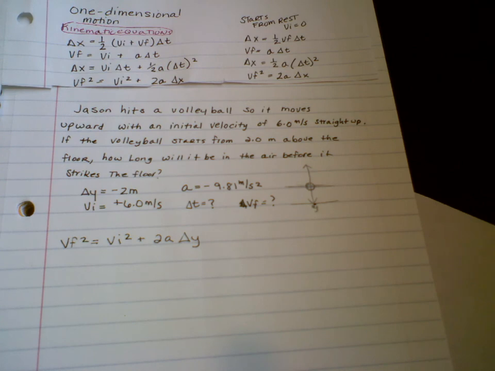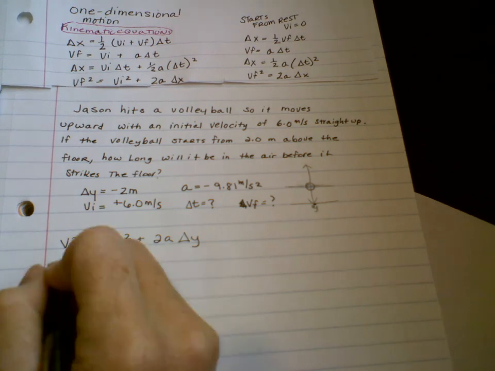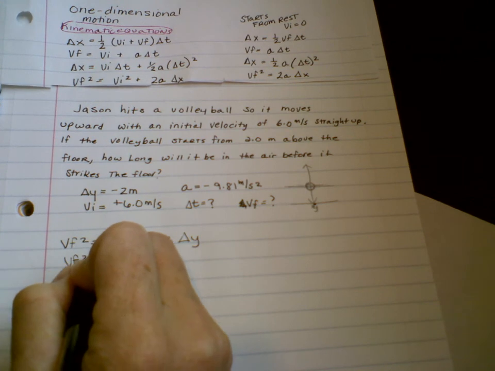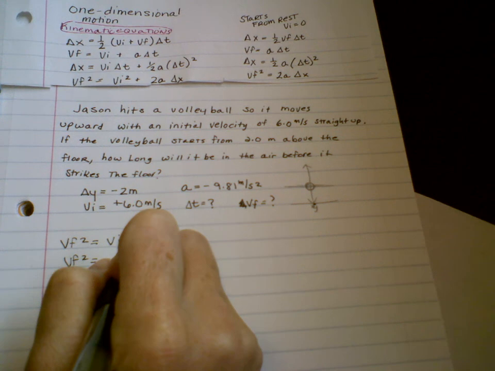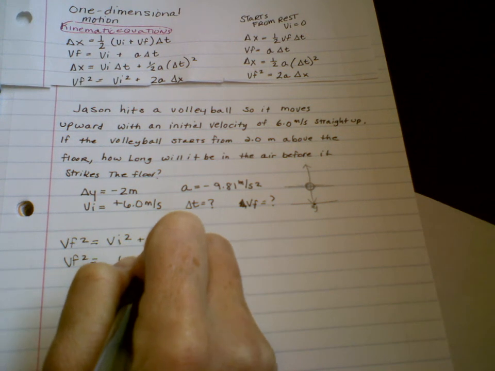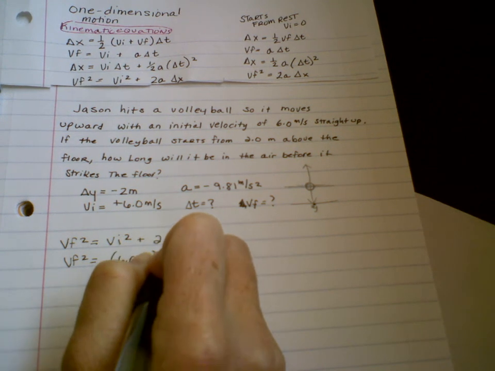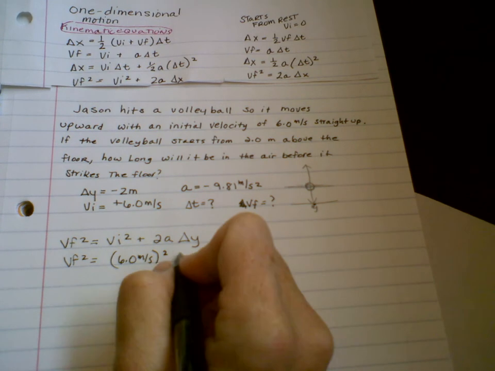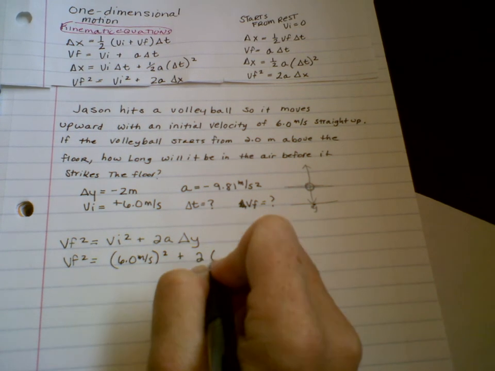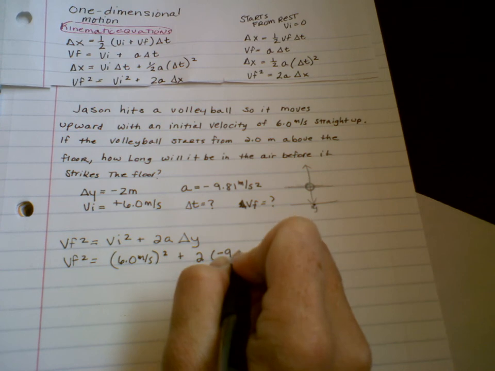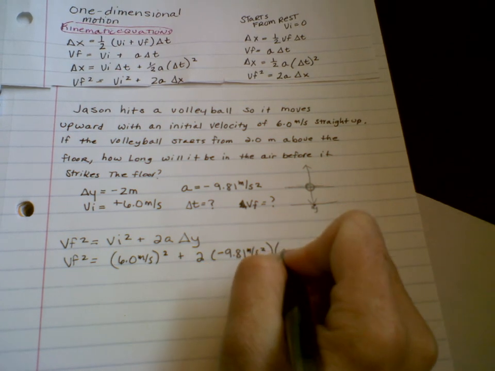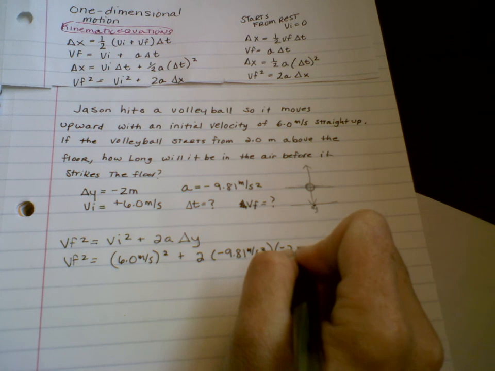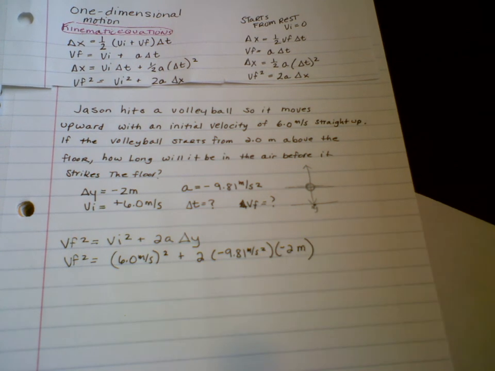So I'm going to solve here for v sub f. So I'm going to substitute in here my v sub i, the 6 meters per second, and I'm going to square that, and plus 2 times negative 9.81 meters per second squared times negative 2 meters, right?